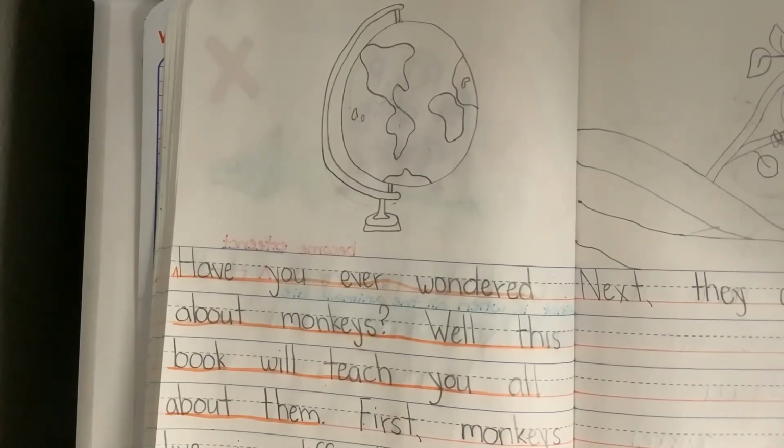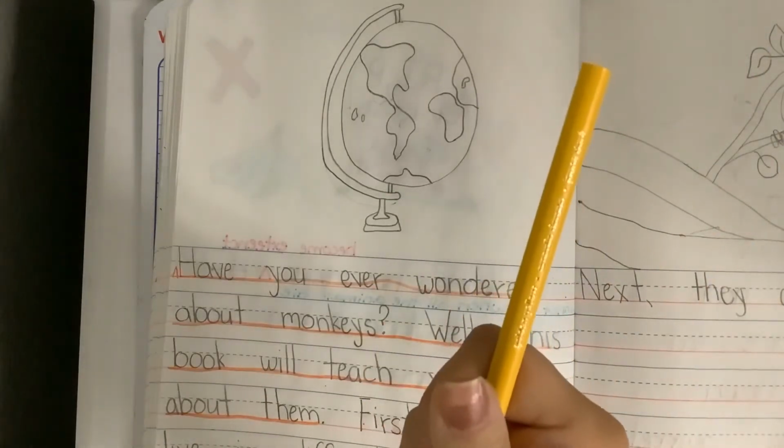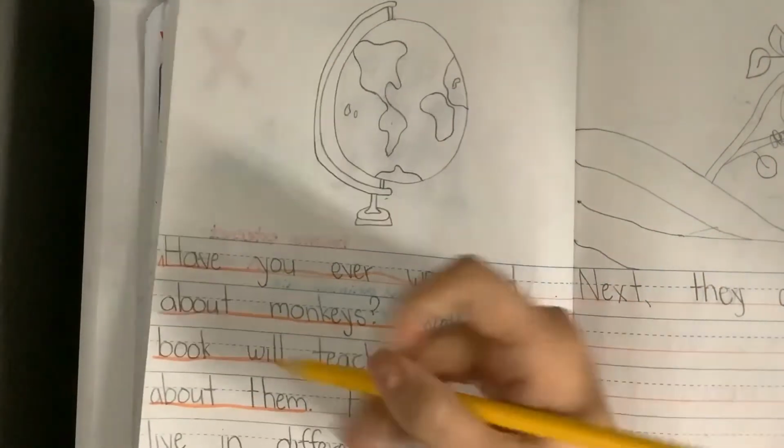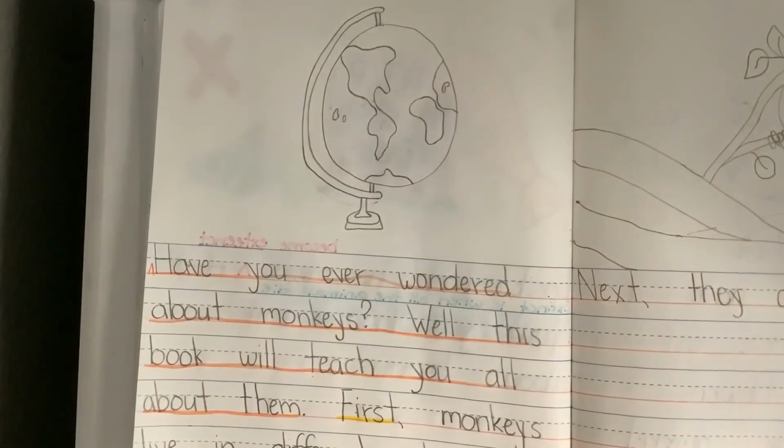Our next step is to find our transitions. So remember that would be next, first, last, finally, all that good stuff. What you want to do is take a yellow colored pencil or crayon, and when you find those transitions, just like you did with that lead, you need to prove it by underlining.